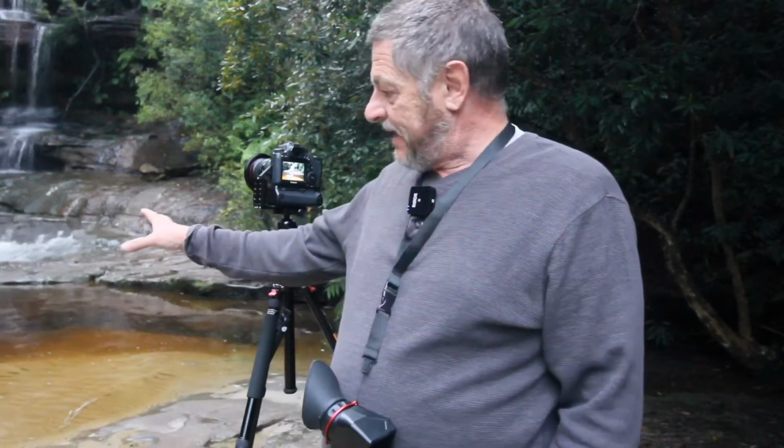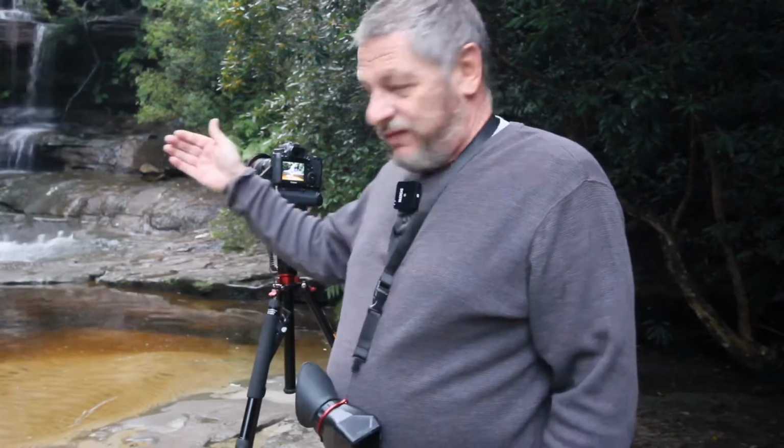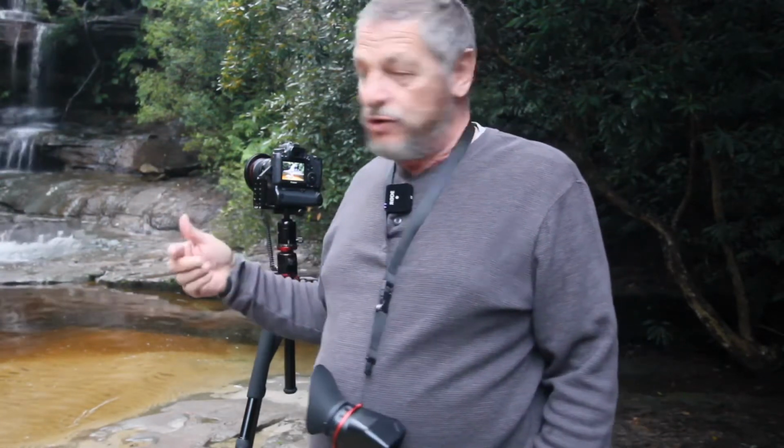Okay, for this first shot, I've got this rock directly in front of me here, which is going to lead the eye into the actual waterfall. It's good to try and look for foreground elements, and that will break up the picture into three sections. The rock in the front is the foreground. Then you've got the plateau at the base of the falls. Then you've got the falls itself.